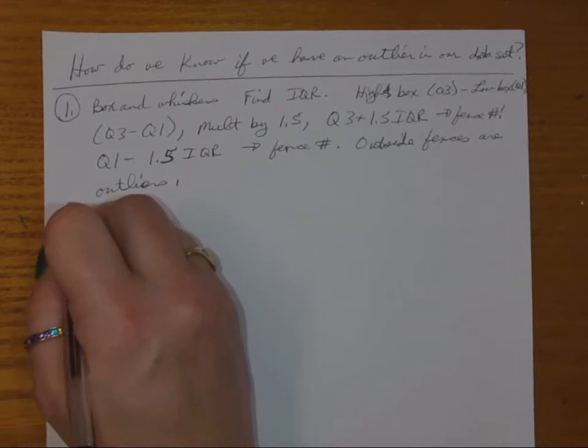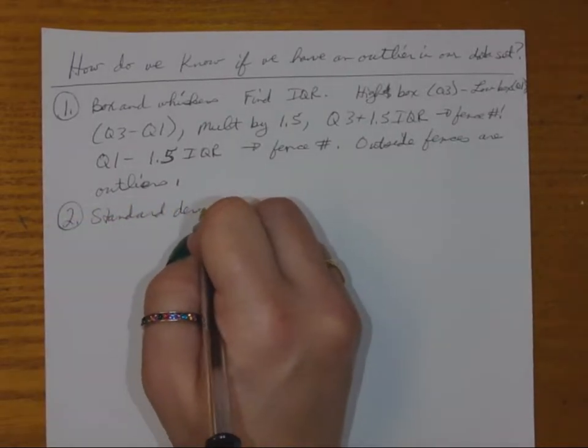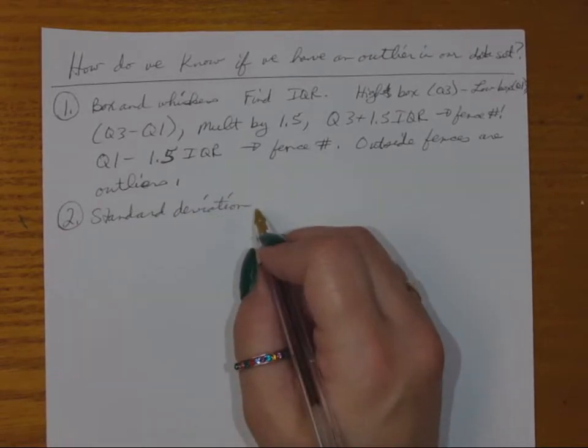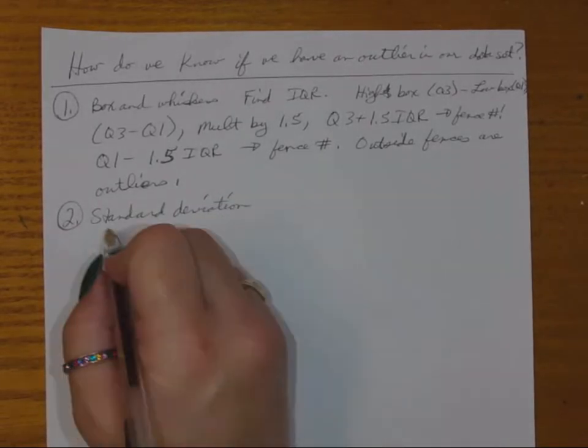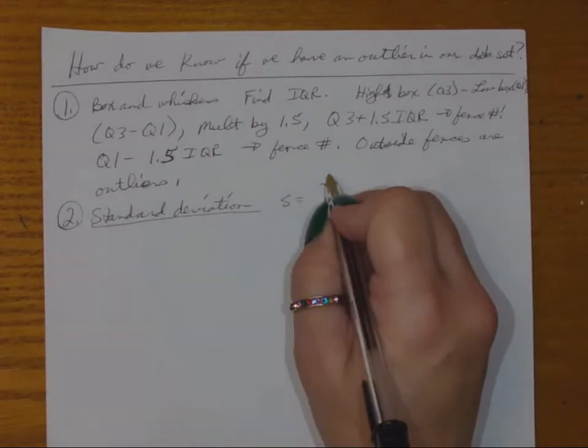Number two, we did this the other day, standard deviation. We have to find the standard deviation first of all, and we know this is a little bit of a process.